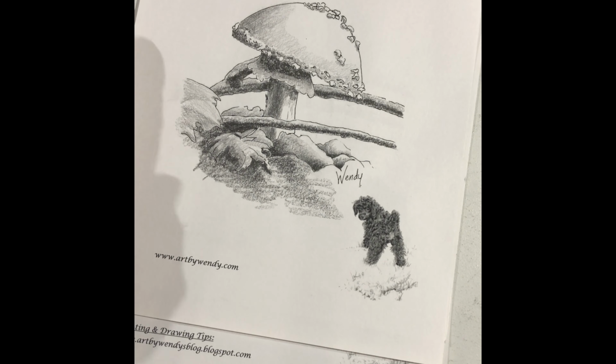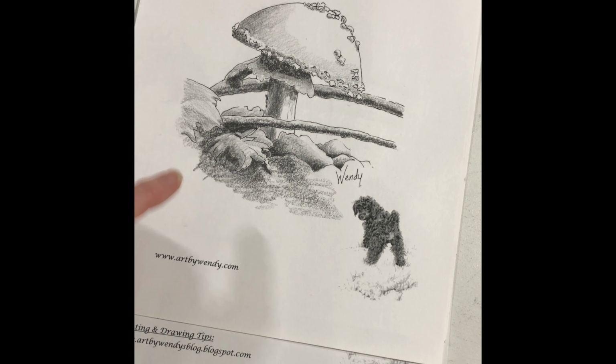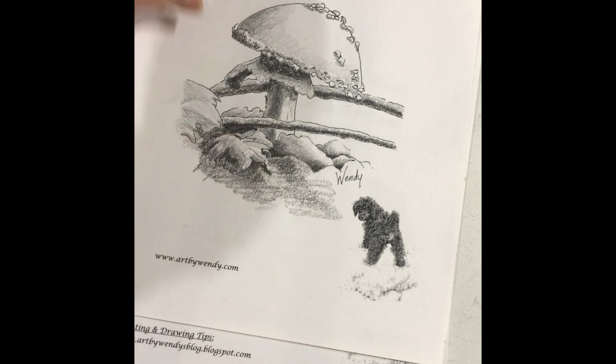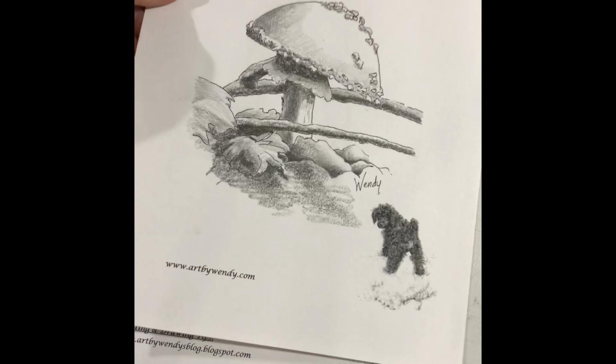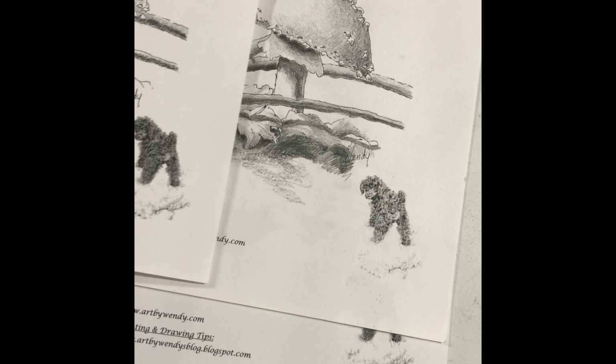Try it now. Here I made my light source coming from this direction, and look at how it changes that picture to have the light coming from this direction. Again, each of these leaves, now we have the light on this side, where before we had the light on this side. And notice it just changes that. Little things like that make a difference.